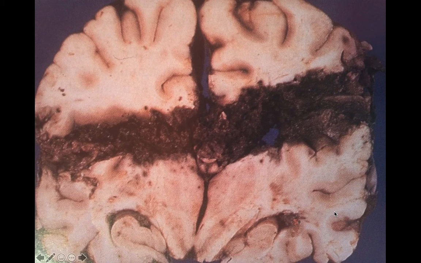So here's a really traumatic intracerebral hemorrhage due to gunshot wound. And obviously this person isn't going to survive this. So all of this is the trauma, and you have all this bleeding within the brain, and you have this area that the bullet has traveled through.